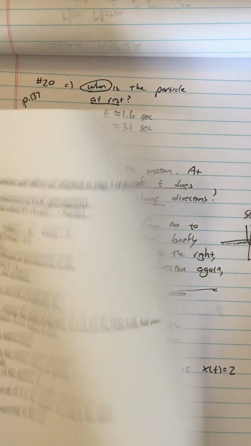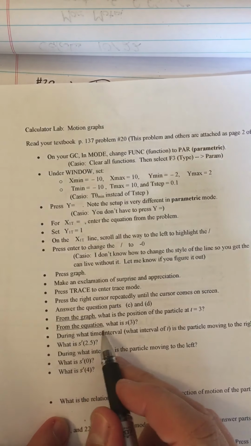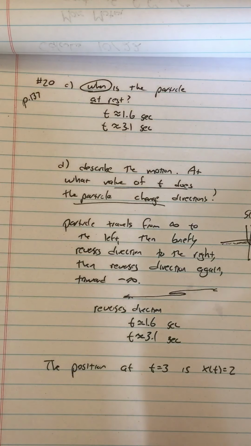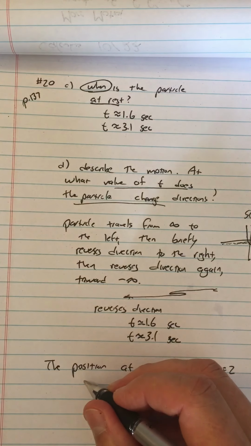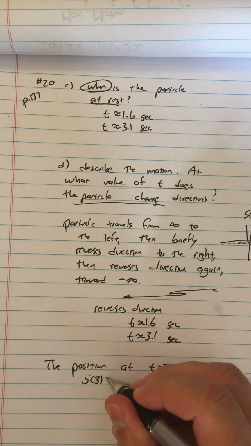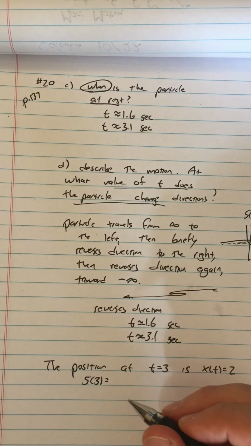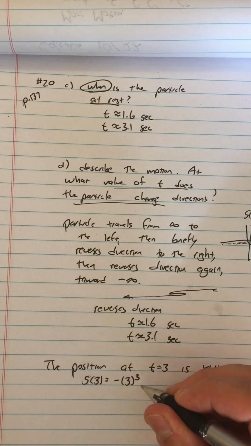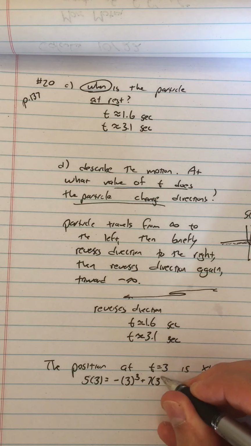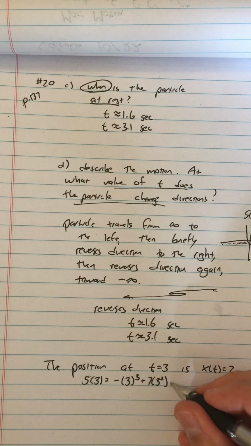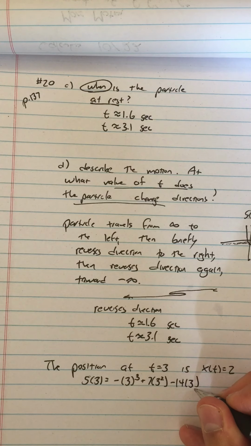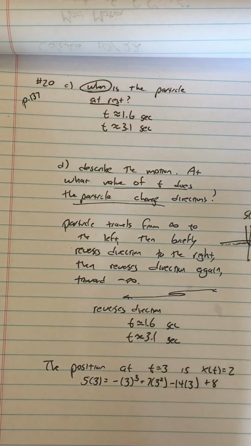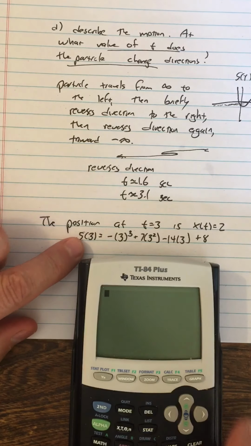Then it says, from the equation, what is s of 3? All right, so that would be s of 3 equals, now let's see, what was our equation? It was negative 3 cubed plus 7 times 3 squared minus 14 times 3 plus 8. All right, so that's not too hard to figure out. So we'll go to our calculator and we'll put in, so I'm a little too lazy to work that out.